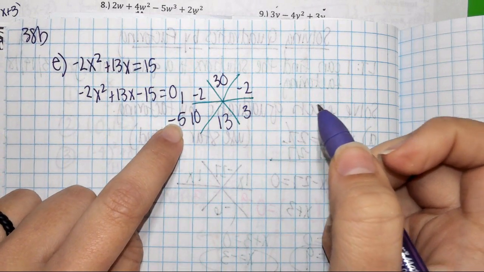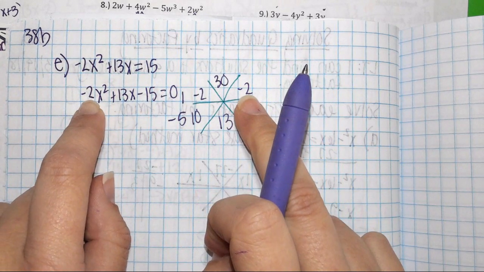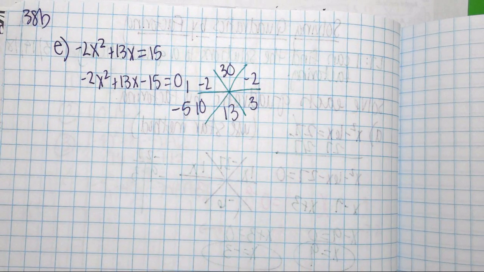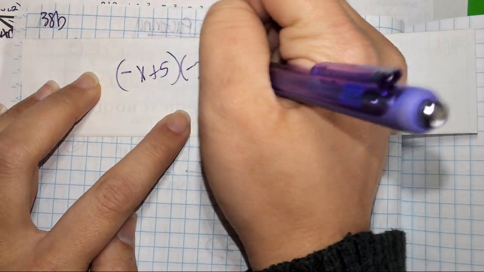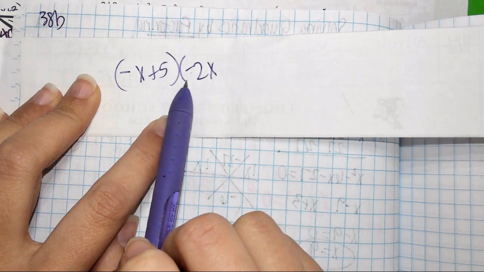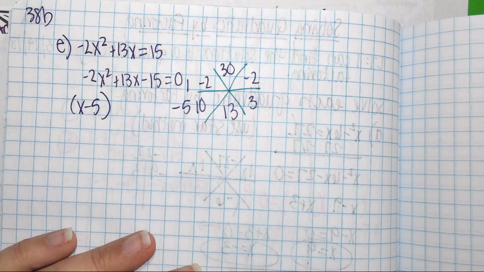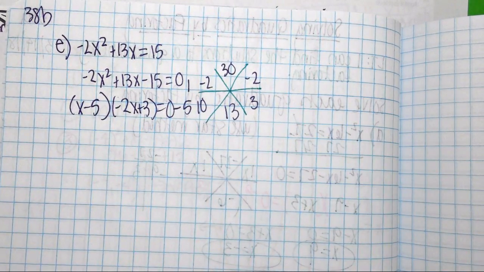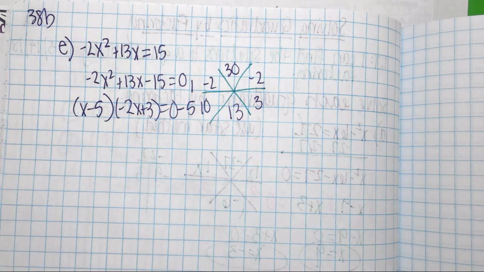Alright, so now what I'm going to do is I'm going to make my 5 negative instead of my 1. And the reason is because I need a negative 2 out front, correct? Correct. And if my 1 is negative, and I wrote it as negative x plus 5 and negative 2x, when you distribute that, you're going to get a positive 2, correct? Correct. But I need a negative 2. So I'm going to change it to x minus 5 because I'm fancy. And then it's going to be negative 2x plus 3 equals 0. And now what do I do? Separate them.